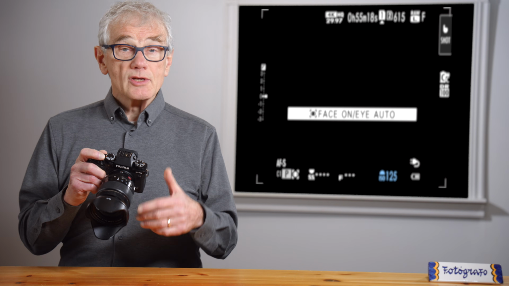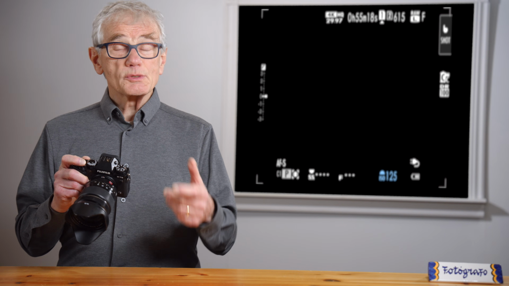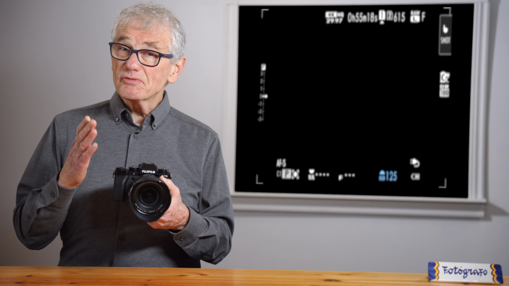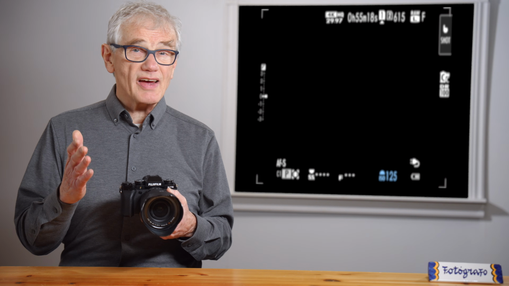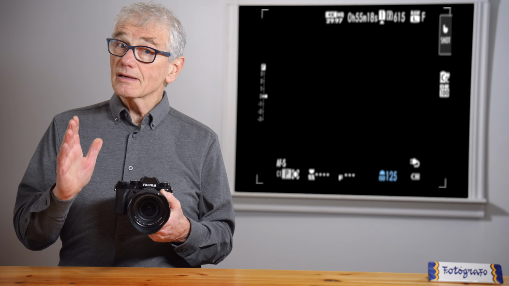So, in my review, I complained that the exposure compensation dial doesn't have a lock. But here's a very interesting workaround that JazzFan74, a member of my channel, shared with me. It's a little complicated.